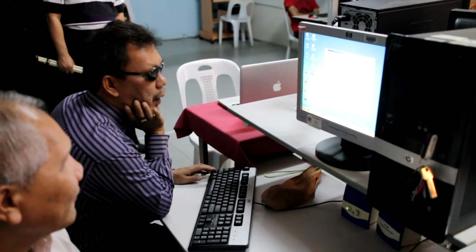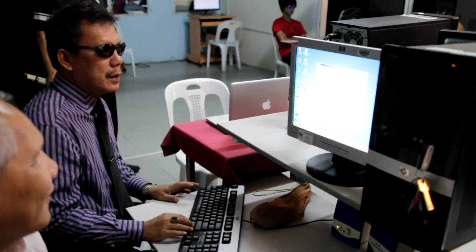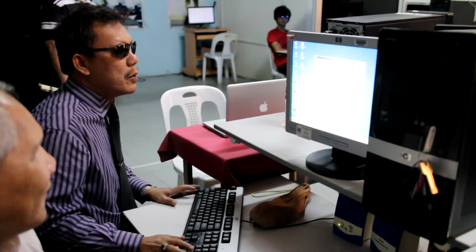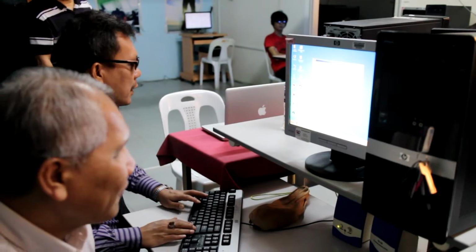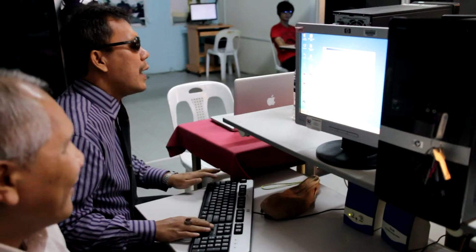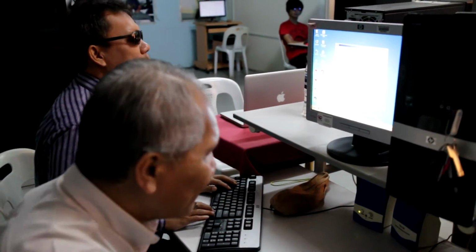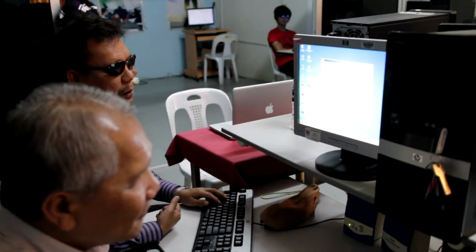I agree. Checkbox not checked. You have to agree. You have to check this box. Check means you have to say yes. I agree. So how do you tell them that you agree? By pressing the space bar.